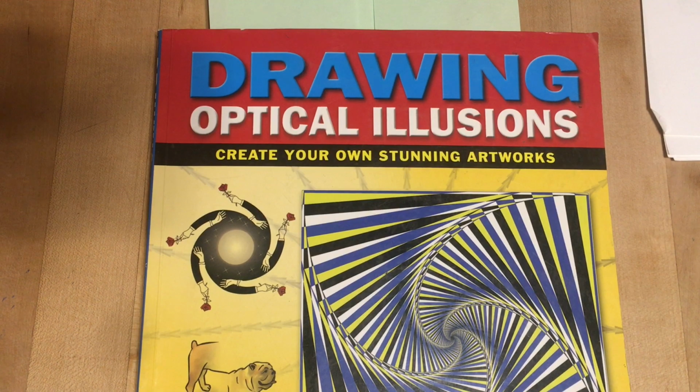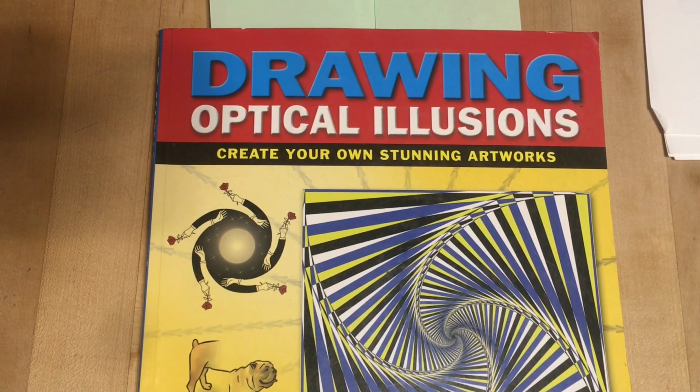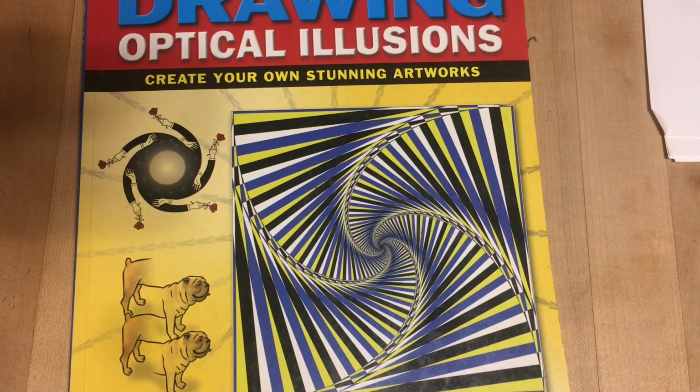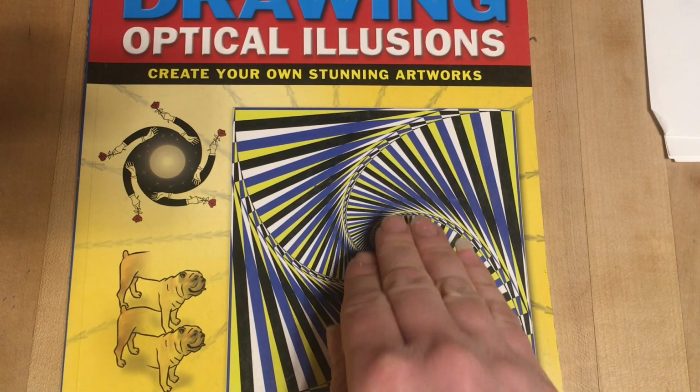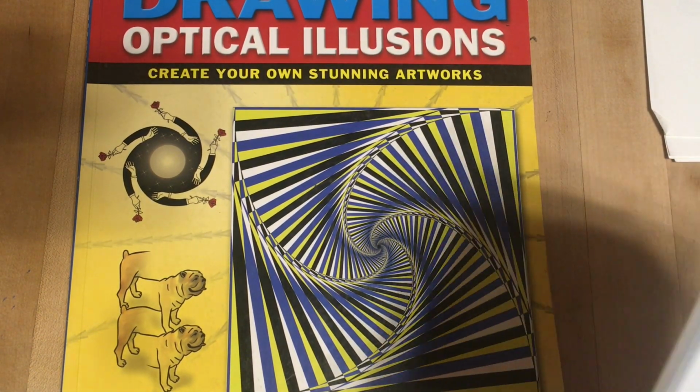All right, today we're going to learn a little bit about making optical illusions. An optical illusion is creating an effect that looks three-dimensional or that changes when it's not. Like if you look at this one, this is the infinite spiral. It looks like it's receding back and like you could put your hand in it, it's three-dimensional, but it's flat, okay?